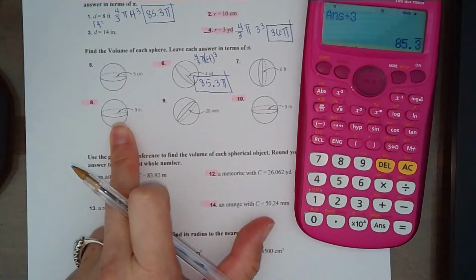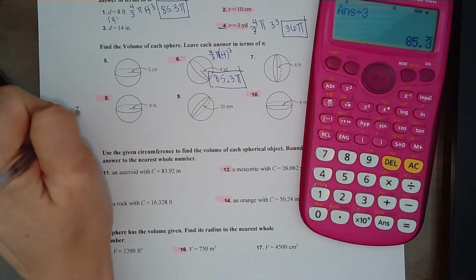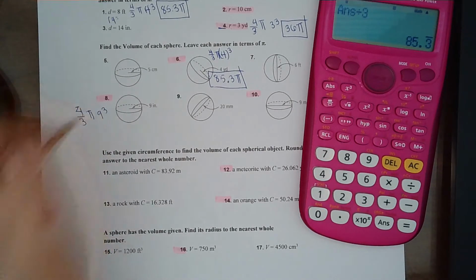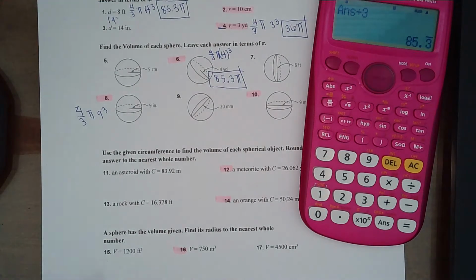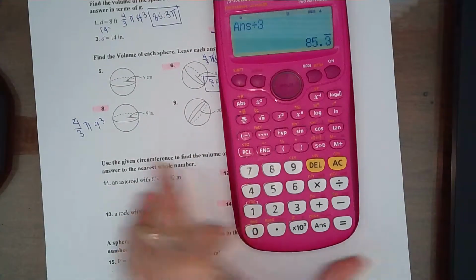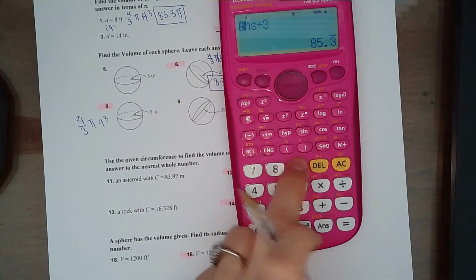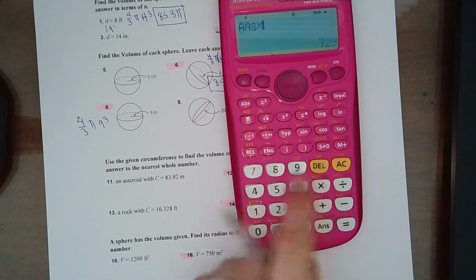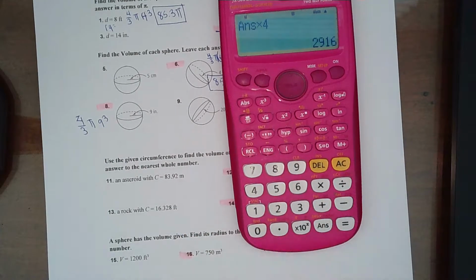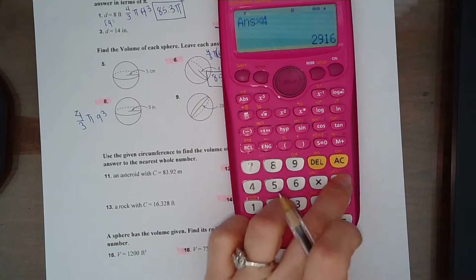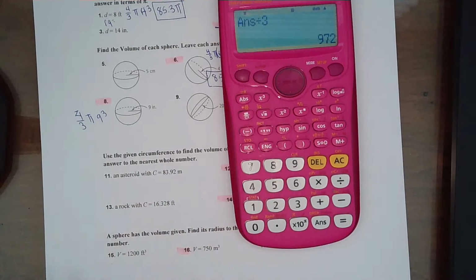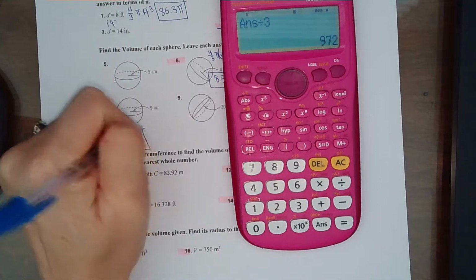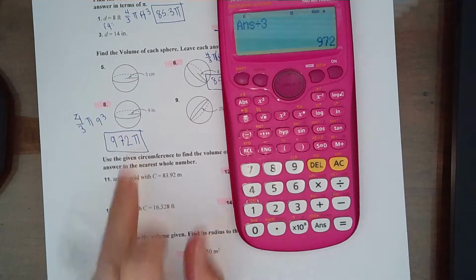Okay, here for number 9, we're going to take our radius. We're going to do 4/3 pi times our radius cubed. So this is going to be a bit bigger of a number, right? Because our radius is a lot larger. So 9 cubed is going to be 729. We're going to multiply that by 4, and we're going to get 2,916 and divide that by 3, and we'll get 972. And don't forget, we're leaving it in terms of pi, so with a pi at the end.